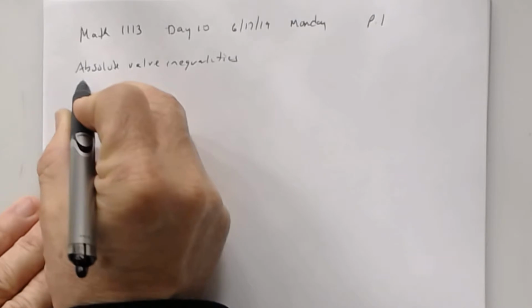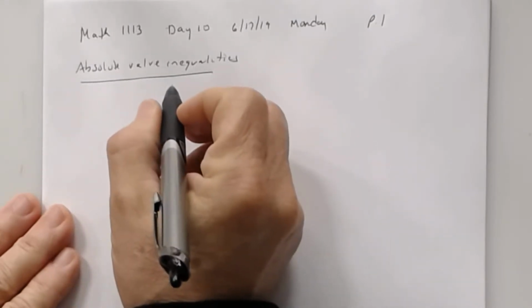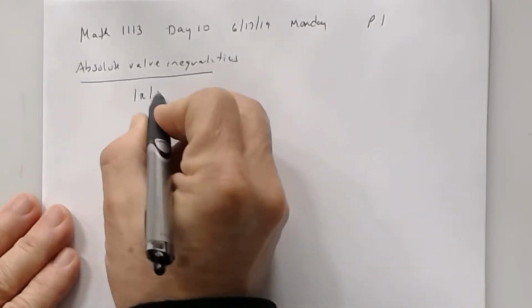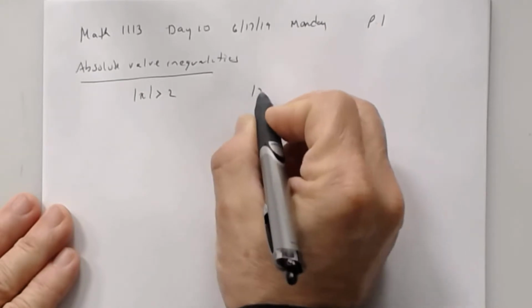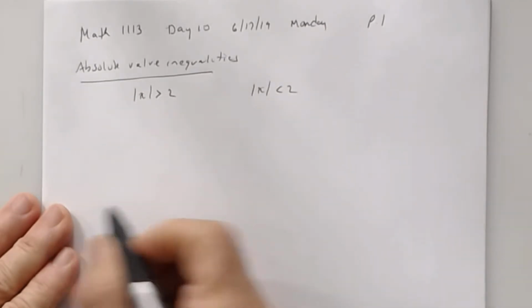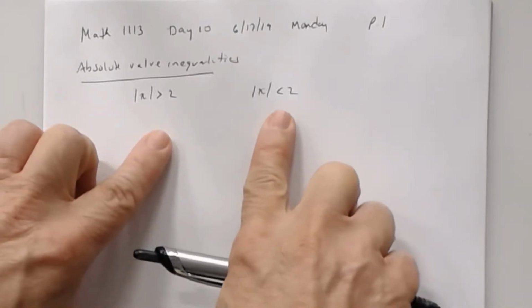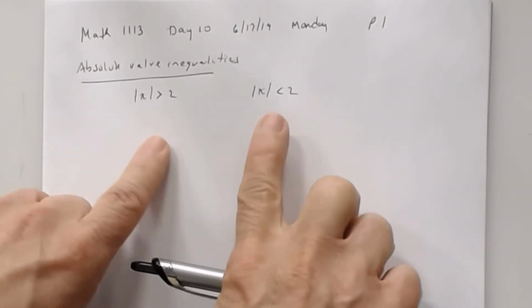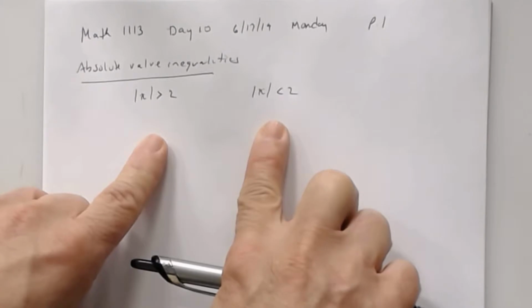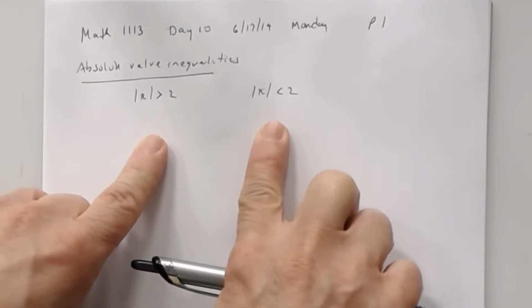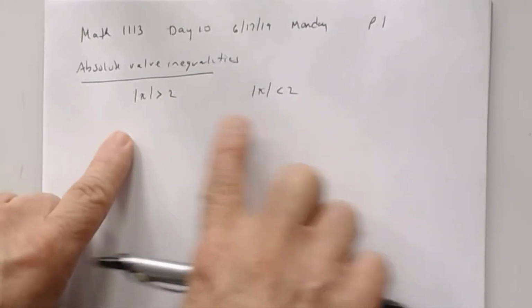When we started talking about absolute value inequalities, we looked at two different kinds. We looked at the absolute value of x is greater than 2, and the absolute value of x is less than 2, right? Those are the basic ones. When we started looking at the more difficult ones, we looked at these to help us understand the process to do the others.